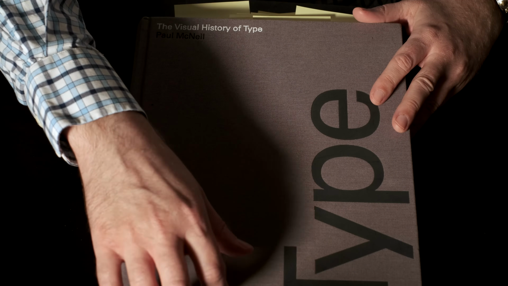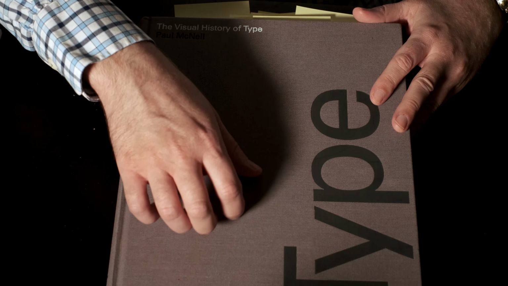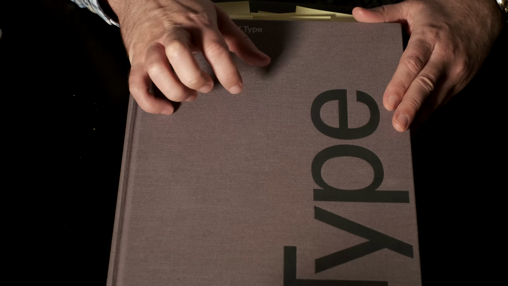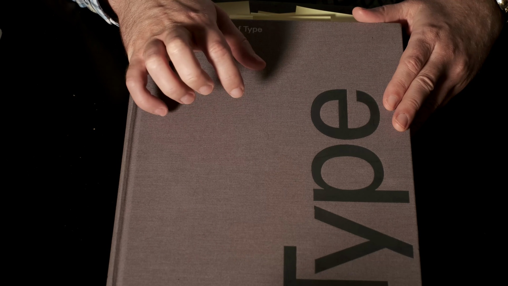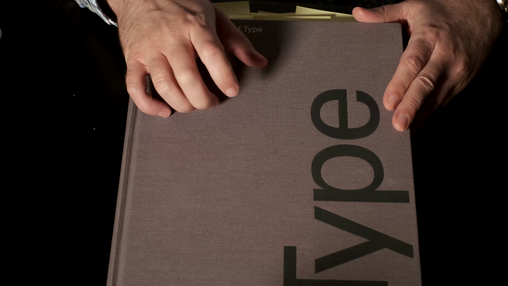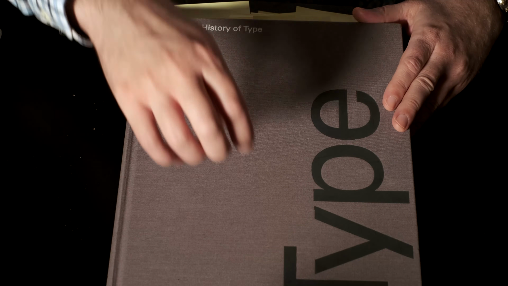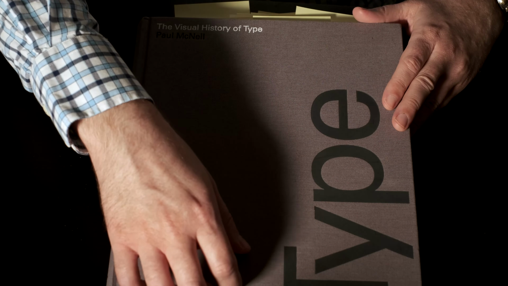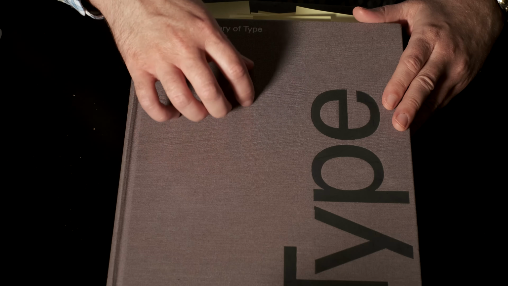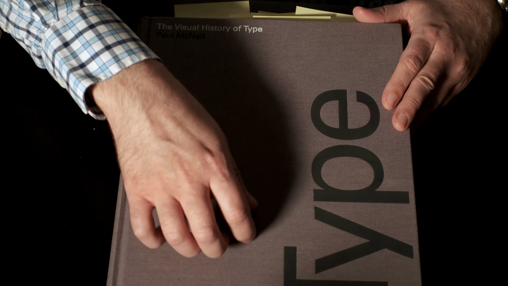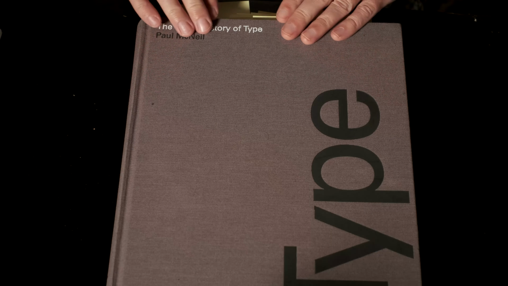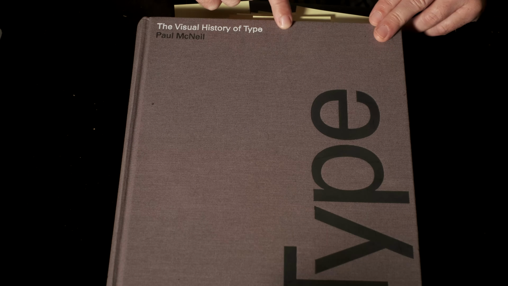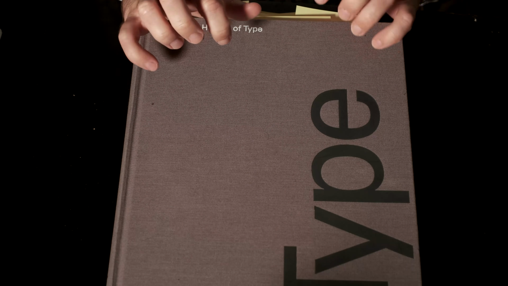In this video, we're going to be looking at some more fonts. Since you're now familiar with all the basics of typography, we'll just be taking another tour of different typefaces as cataloged in this book, Type, The History of Visual Type by Paul McNeill.